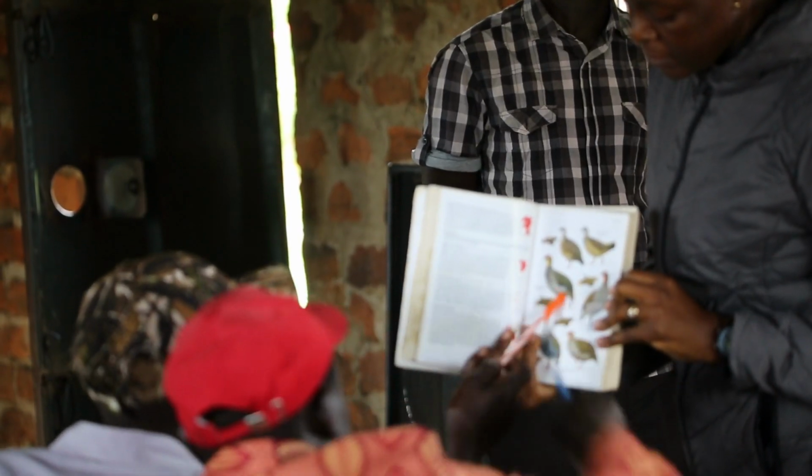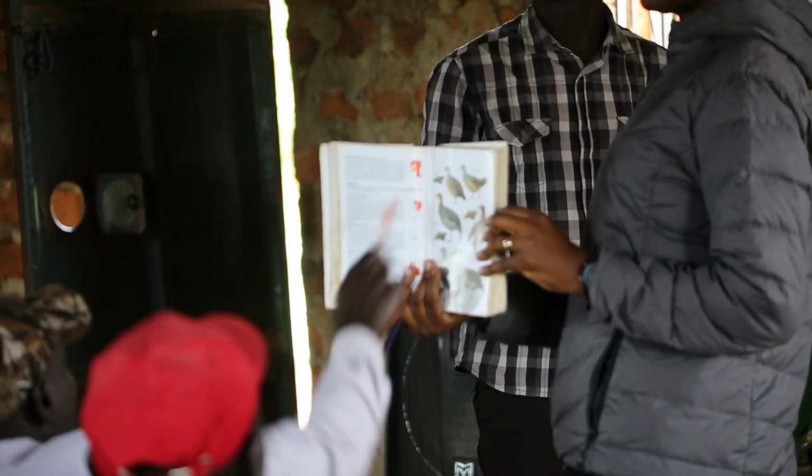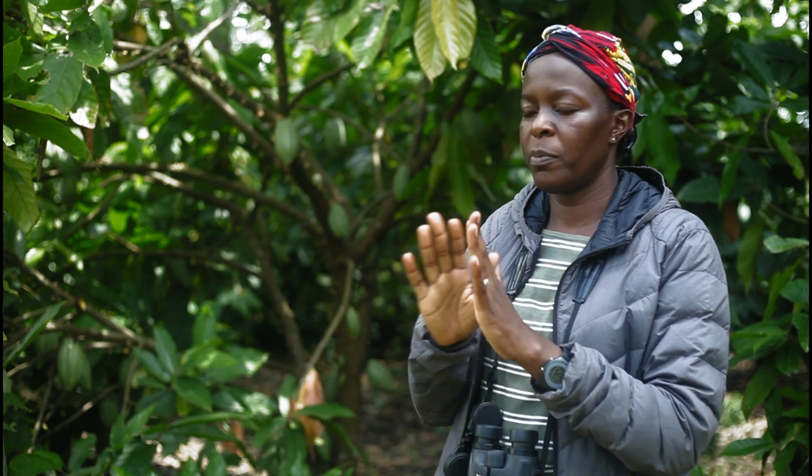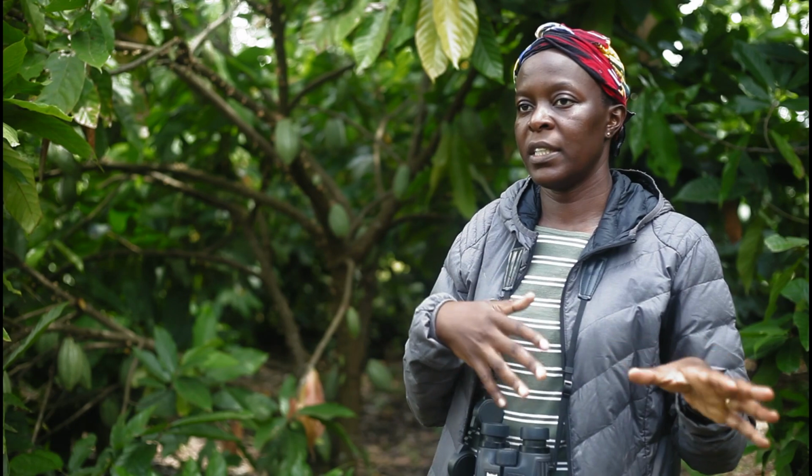They mention a bird, describe it very well, and then I could understand where to look, and when I opened the book, they could tell you with excitement, it is this one. So it was easy to get the English names. They are monitoring their birds in their local languages, which I translated to English.